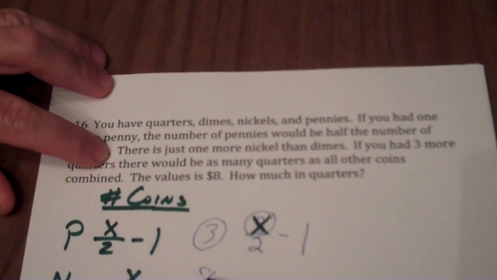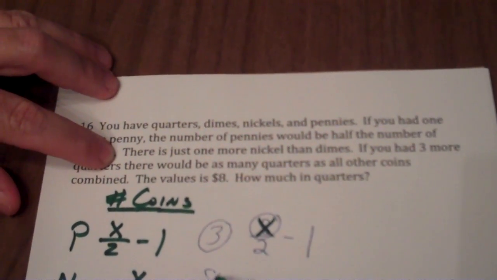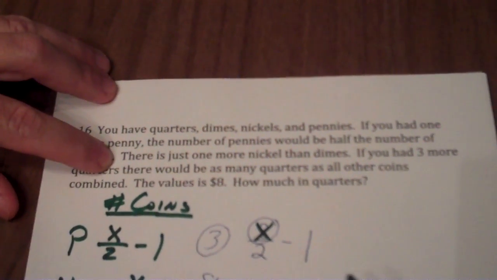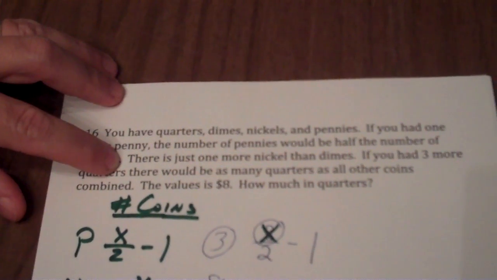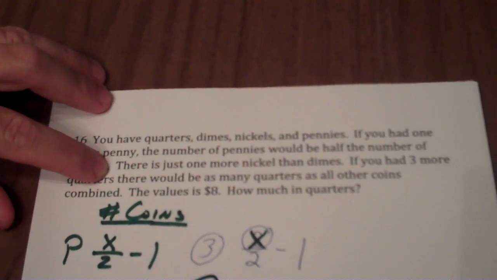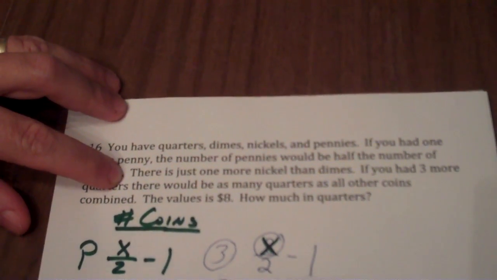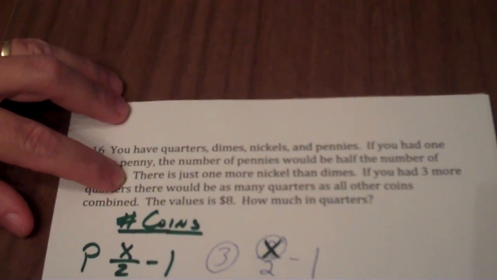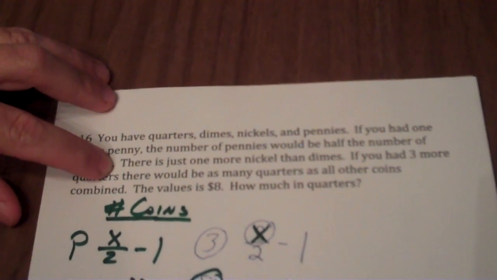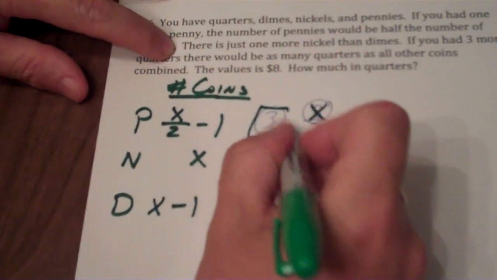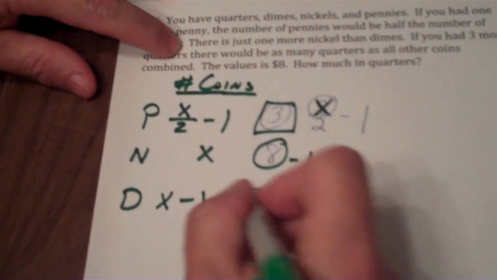So if there are 8 nickels and you have one more of them, the number of dimes must be 7. And how did you calculate the 7? 8 minus 1. In this case, we merely took our 8 and we subtracted 1 from it. But again, the 8 is a made-up number, so we're just going to put in X minus 1. Very good. So at this point, our pretend numbers, by the way, would be 3, 8, and 7.